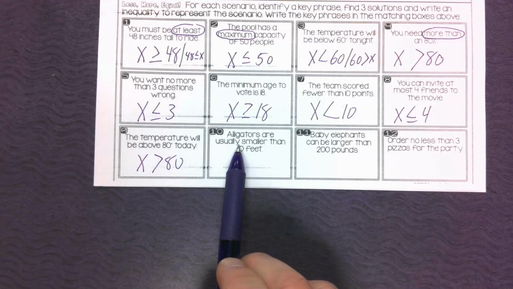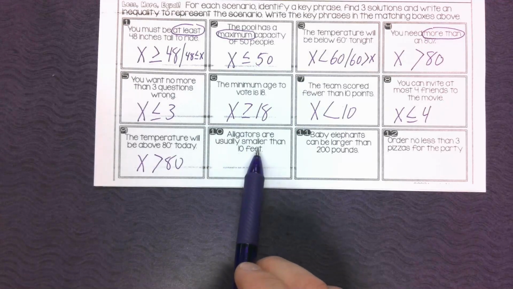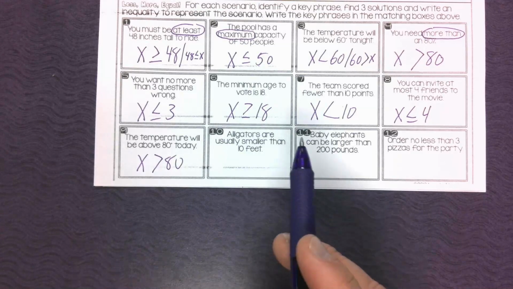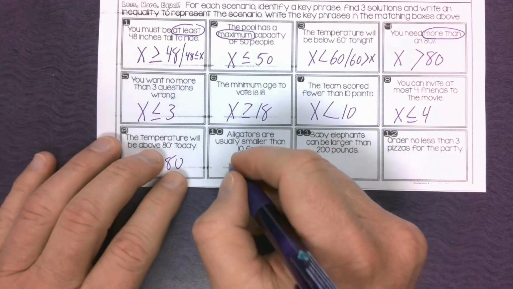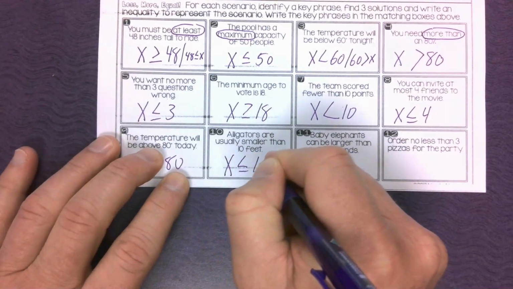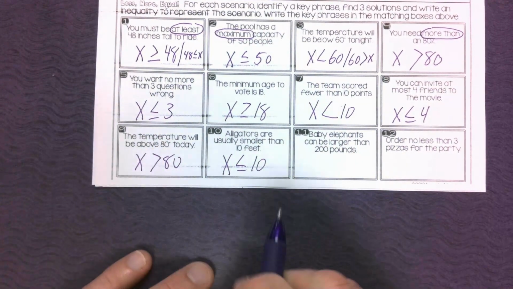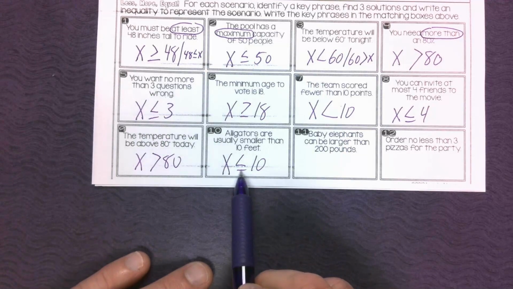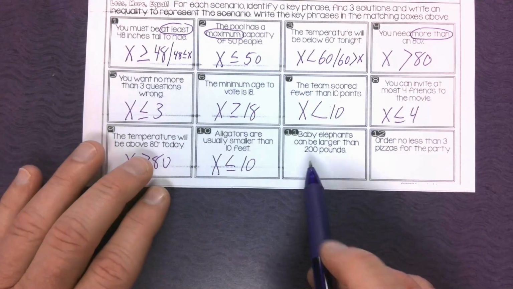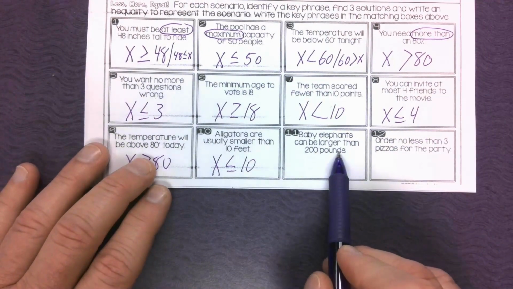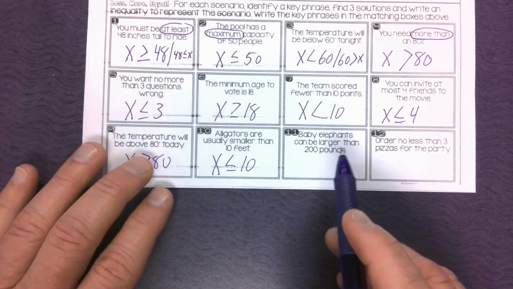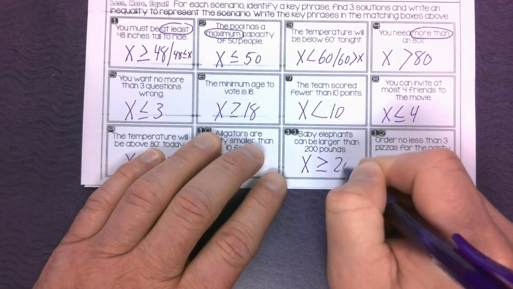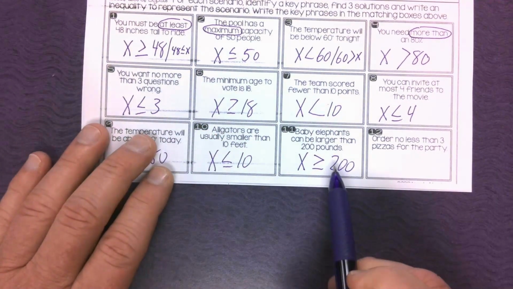Alligators are usually smaller than 10 feet. So I'm going to include the 10 feet. So it's a little tricky. You could take that equal sign off for this one. It's a little bit picky. Baby elephants can be no larger than 200 pounds. So they can be 200 or less than.